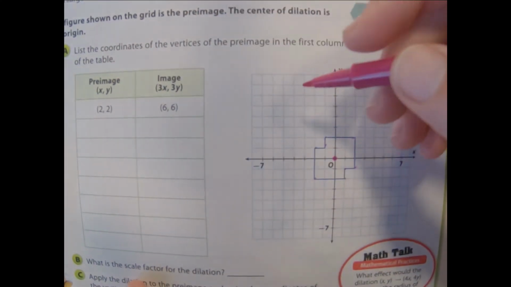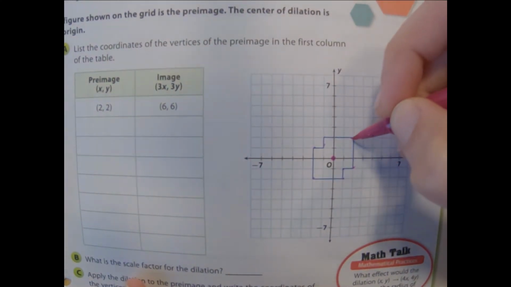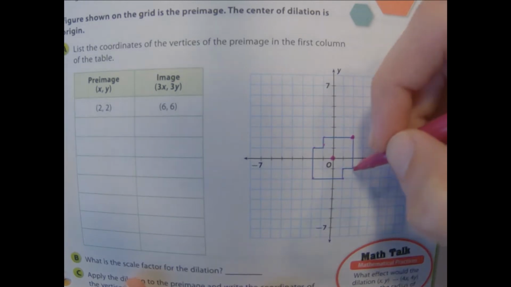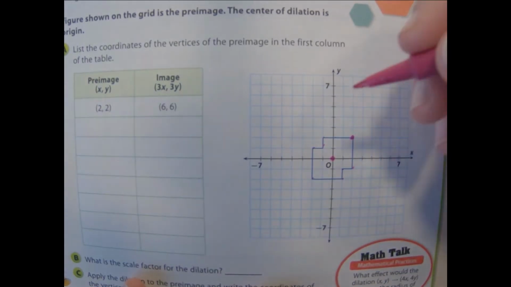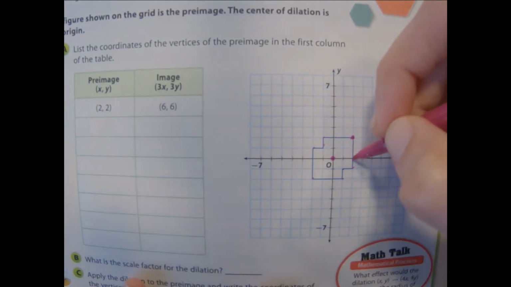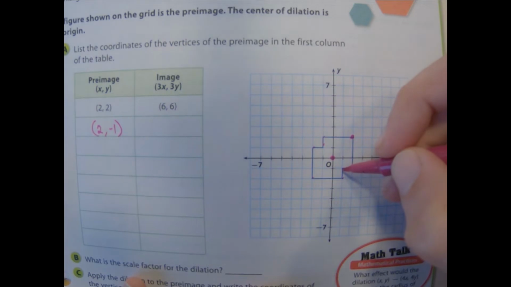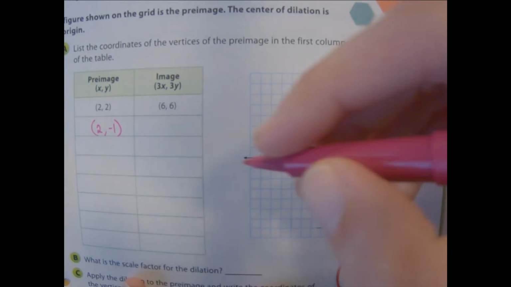So for the pre-image, it starts us off at the point (2, 2). Let's go ahead and graph the rest. It doesn't matter which order I go in. Let's go to (2, -1). Then we'll go to (1, -1).